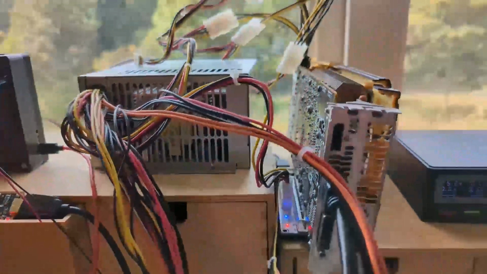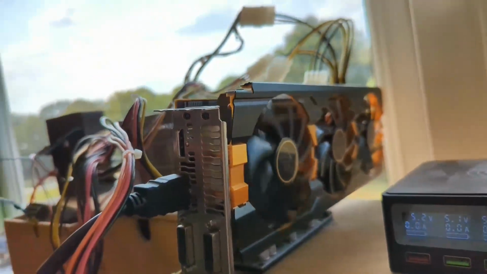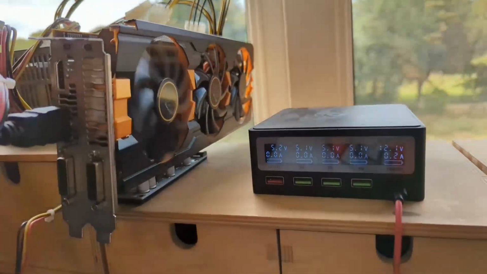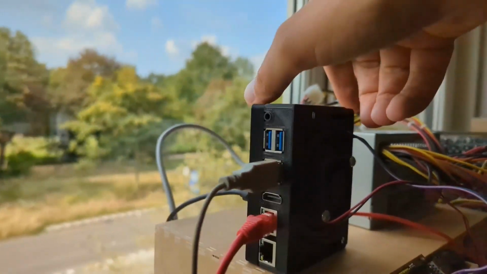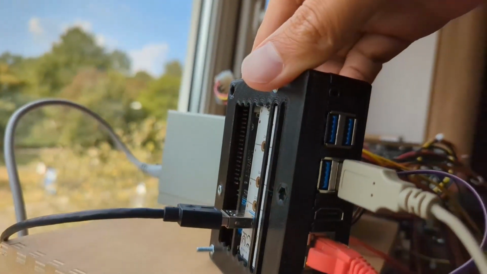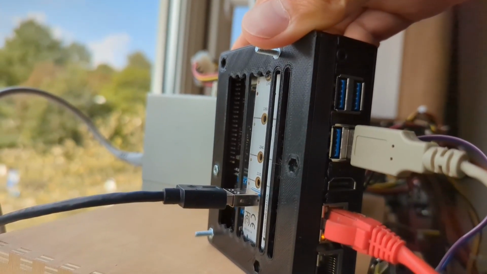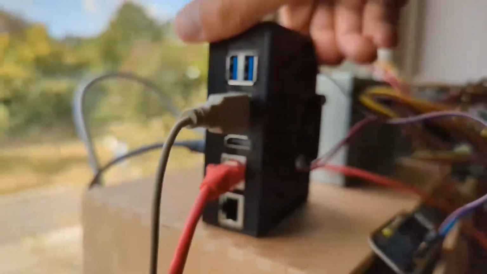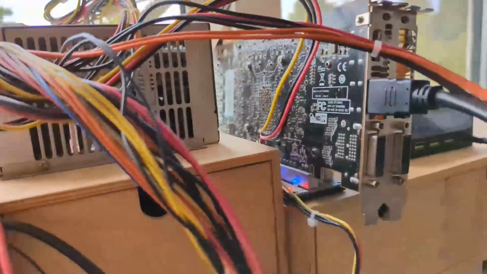The AMD Radeon R9 200 on a PCI Express riser card. And when I turn the VisionFive 2 over, you can see a neat M.2 converter to PCI Express that will go to the riser card.